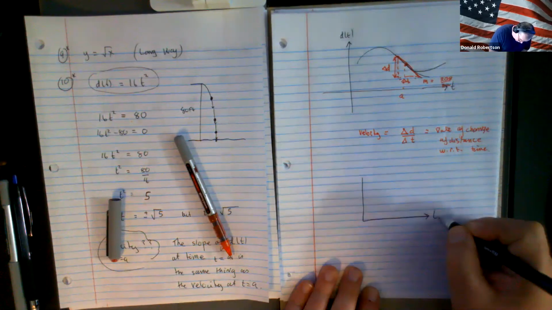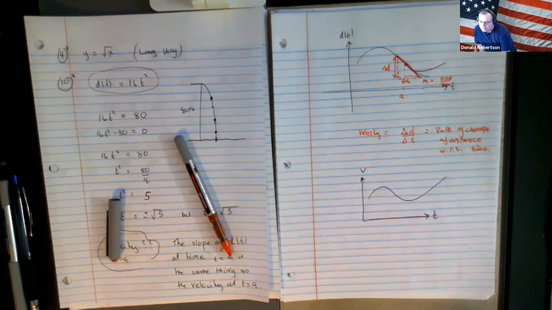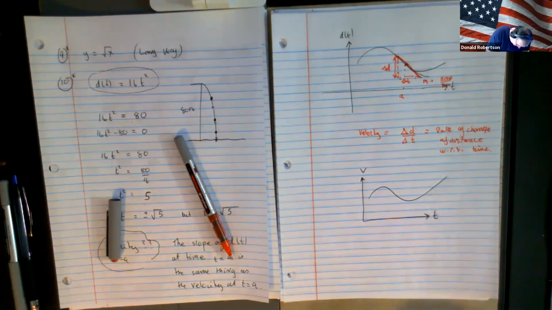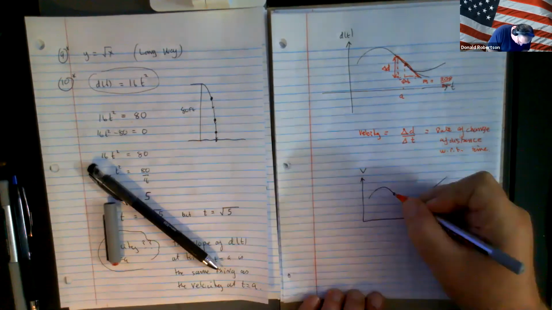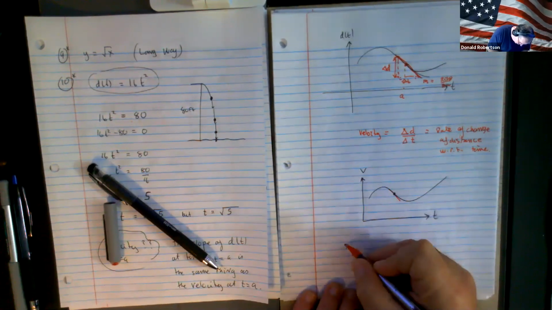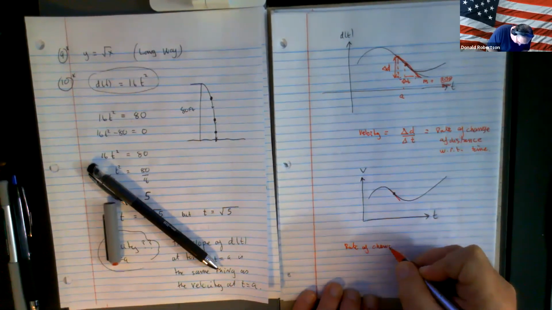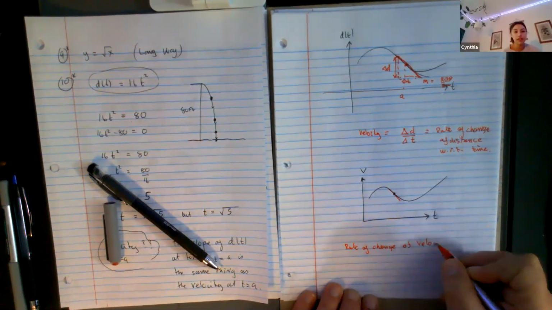Suppose I did a time velocity curve, right? So I found the velocity of a moving object at any given time. If you find the slope of the tangent line, what do you call the rate of change of velocity with time? Acceleration.